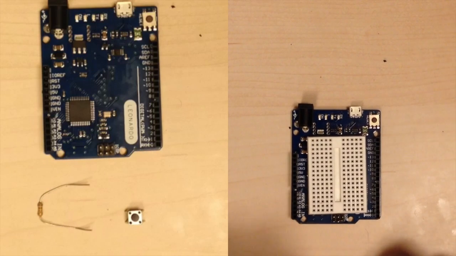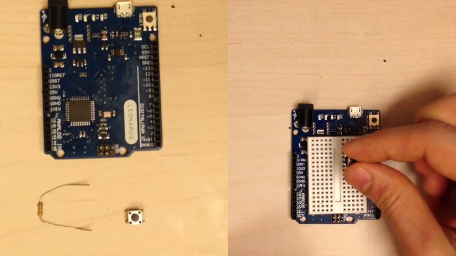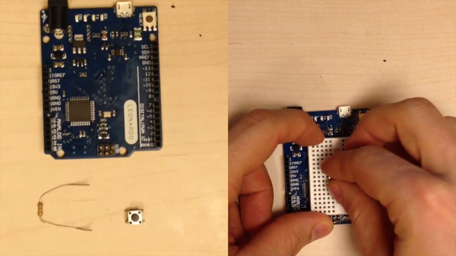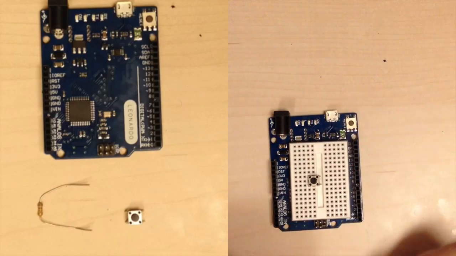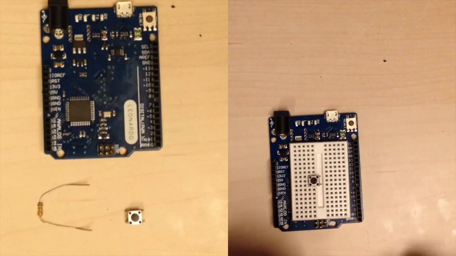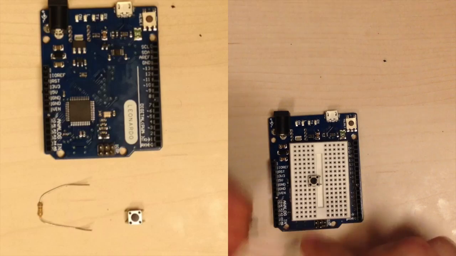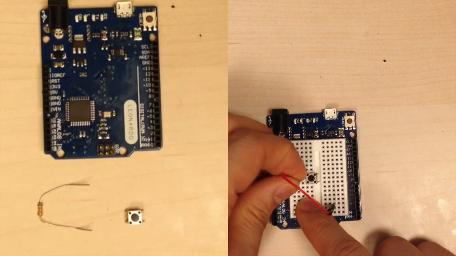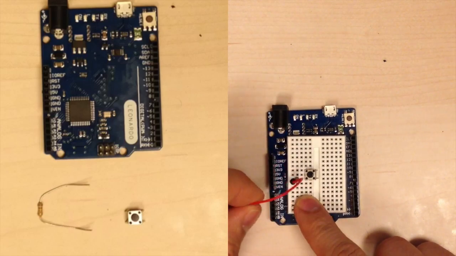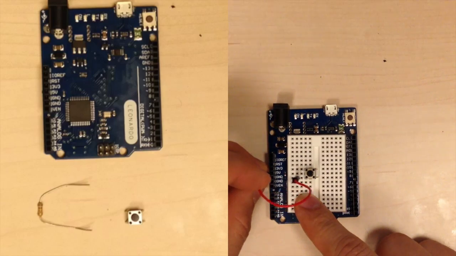Okay, so I'm just gonna quickly show how to connect a button. The most common way to do it. You have a button and one leg is connected to 5 volts.